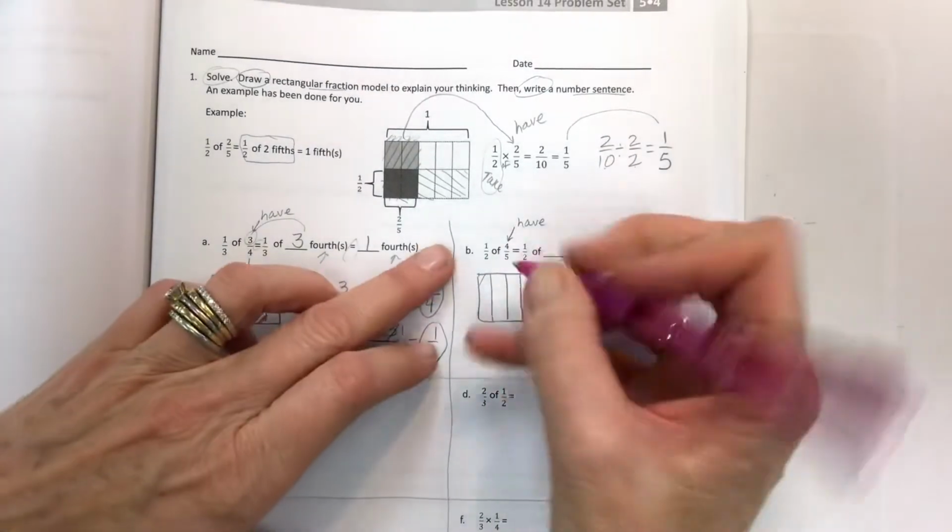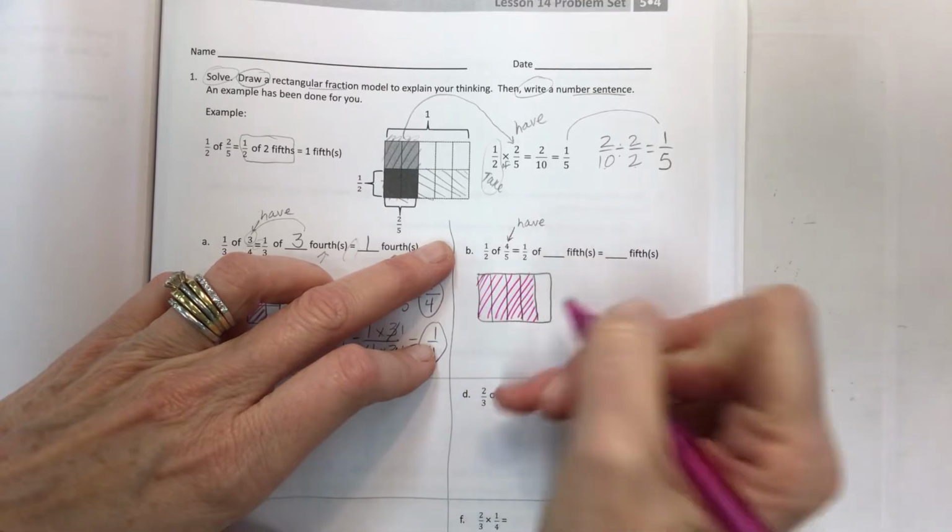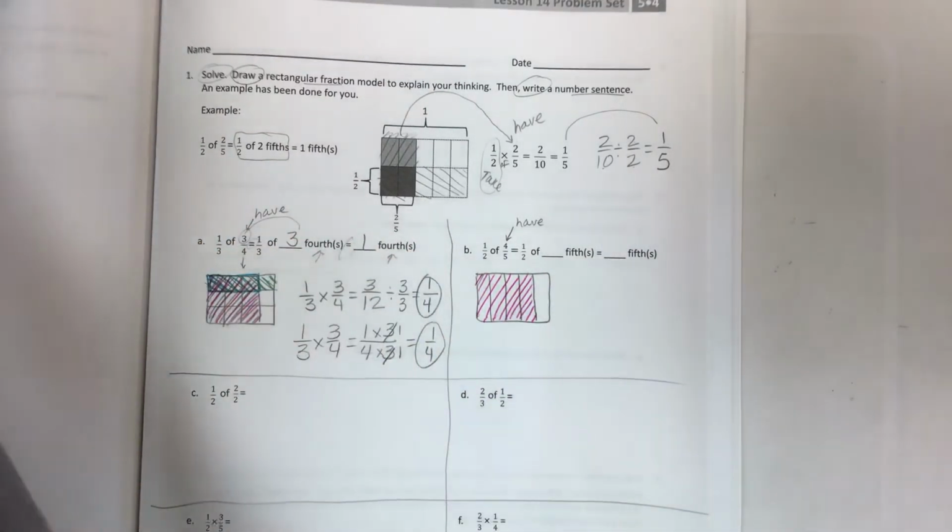So if you want to just see the pen color this time, if it's too confusing. I always scare myself with pens. I'm like, what if I make a mistake?